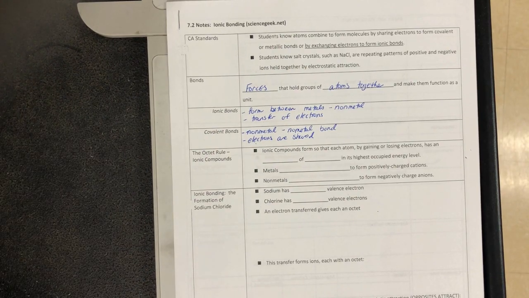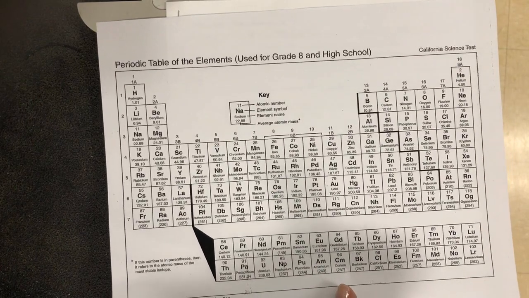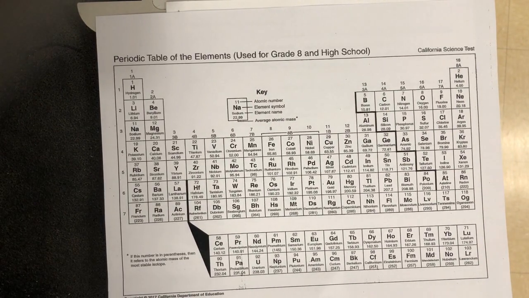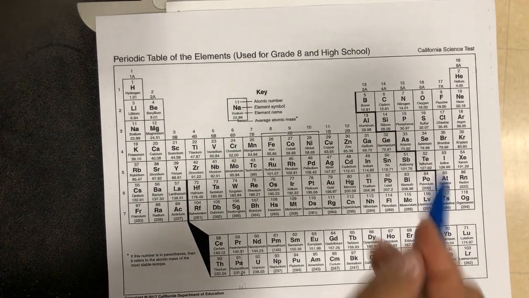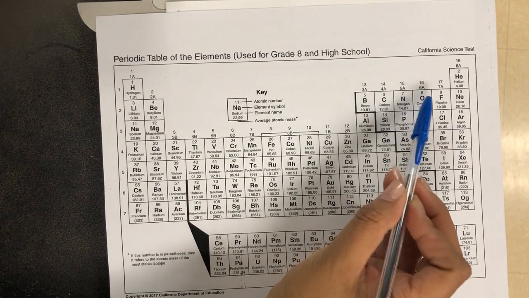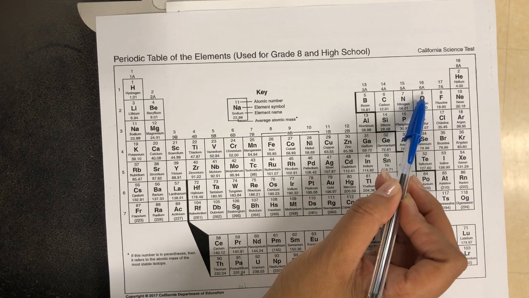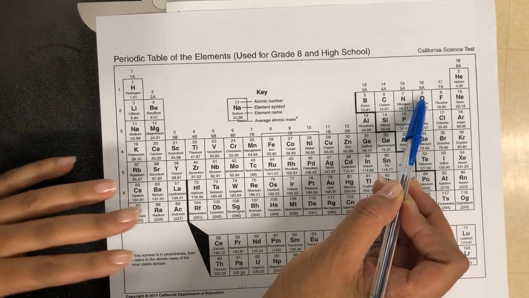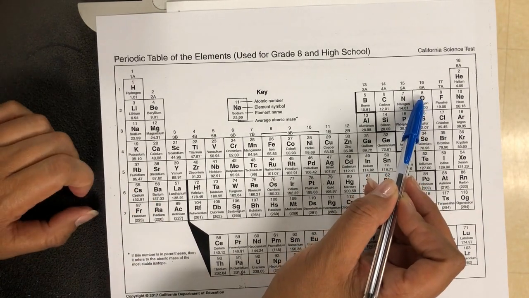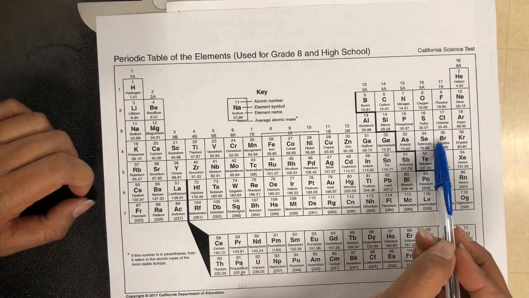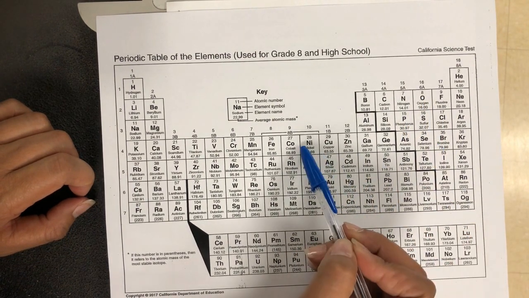Anyone still need it? No. Okay, so a covalent bond is a nonmetal to a nonmetal. So that means if we're putting anything this to this, nonmetal to nonmetals, what kind of bond? What is it? Okay, I want everybody to participate. What if I say this to this?